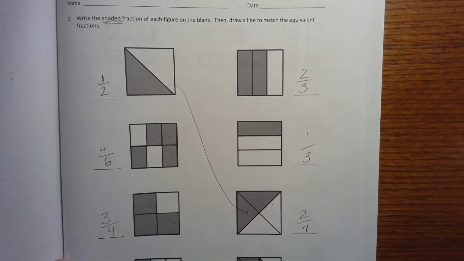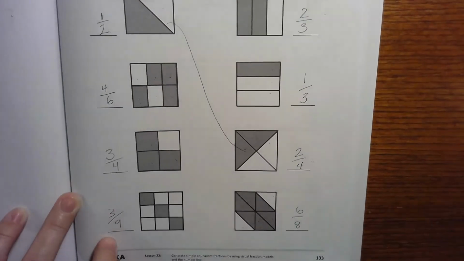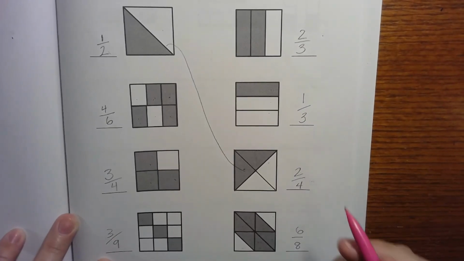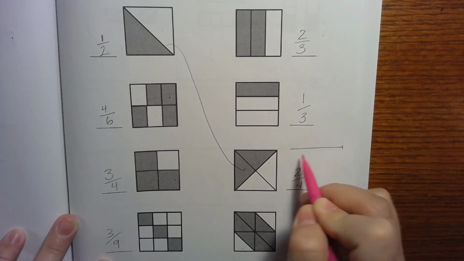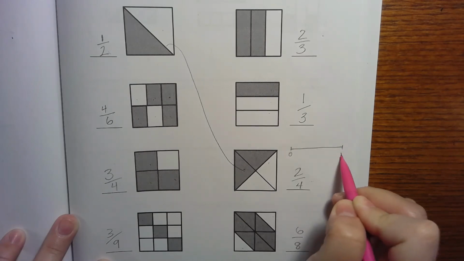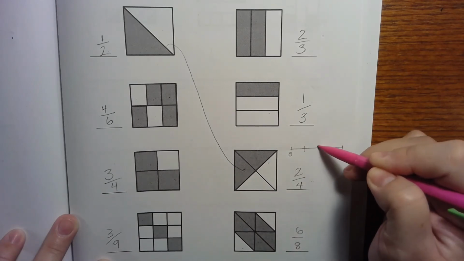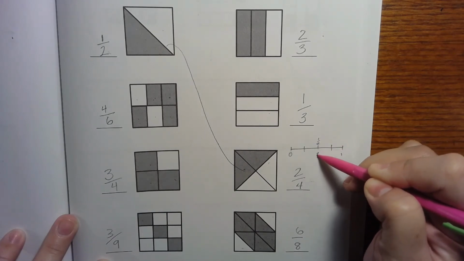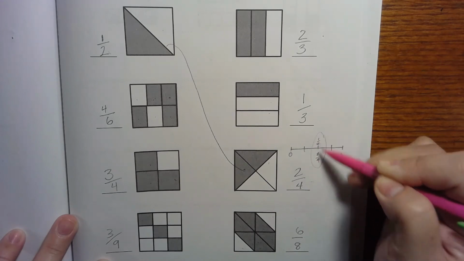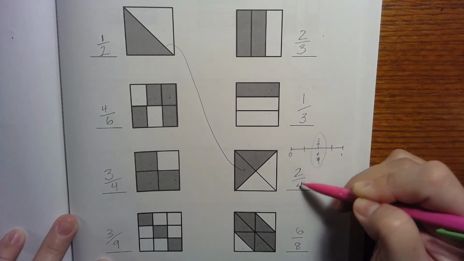Oh, sorry, I just realized you can't see the bottom. There you go, my bad. You know this because of what you saw on a number line. If you divide a number line into 4 parts, there's 1/2 and there's 2/4. So your number line work should help you see these.